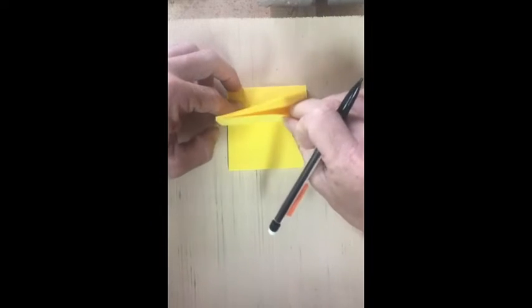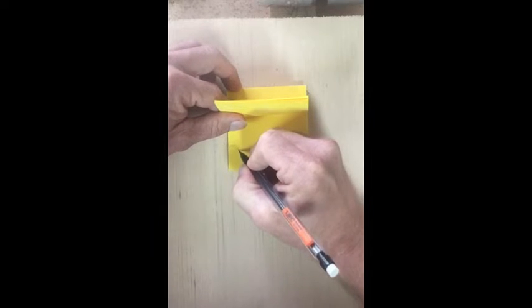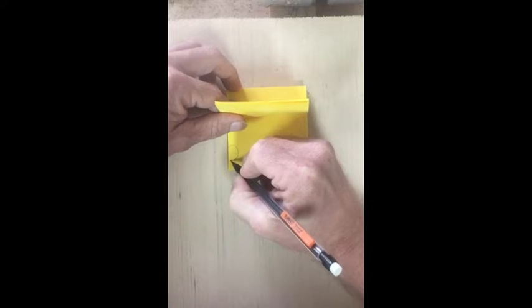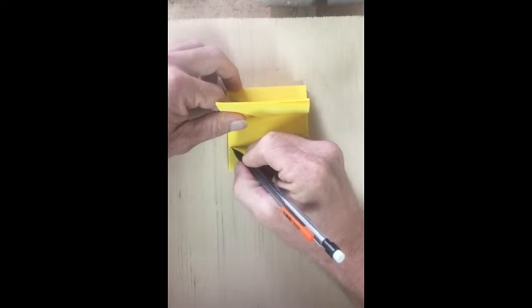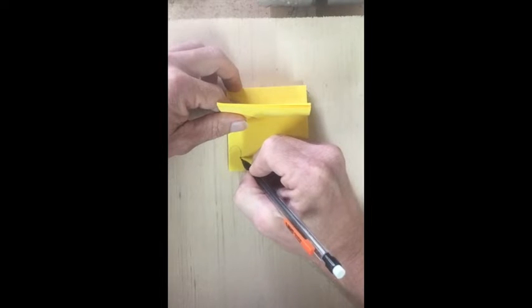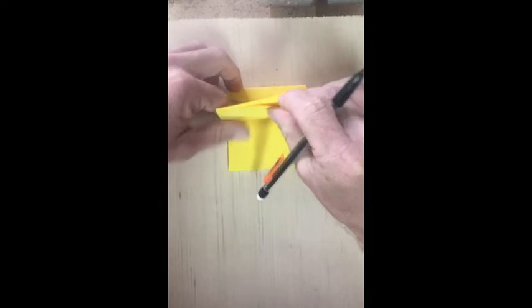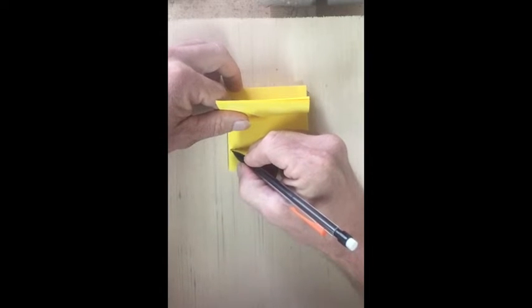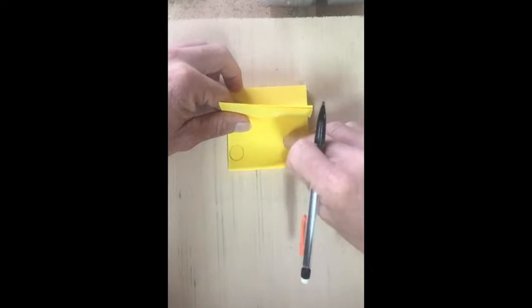And you want to try to keep it somewhat consistent in how much it's moving. Hopefully you can see this. It'll be kind of jumpy, and that's okay.